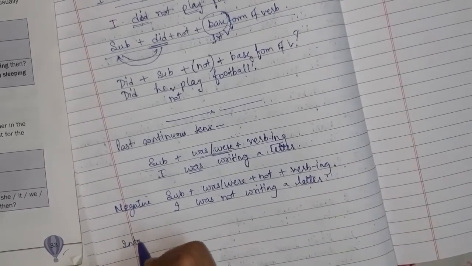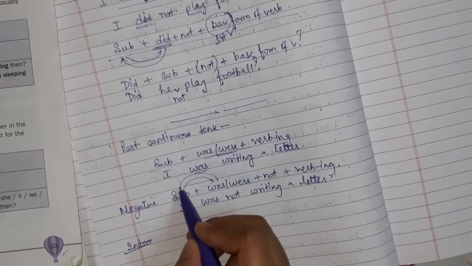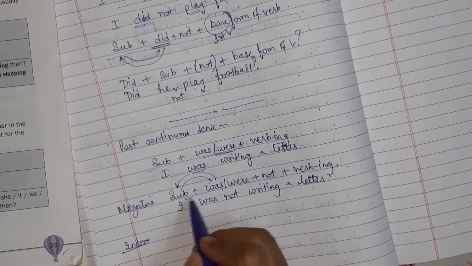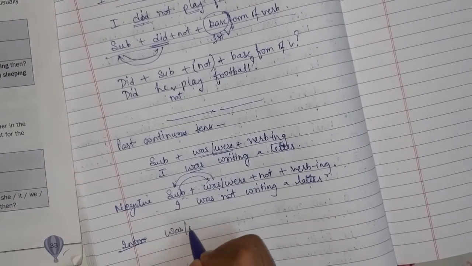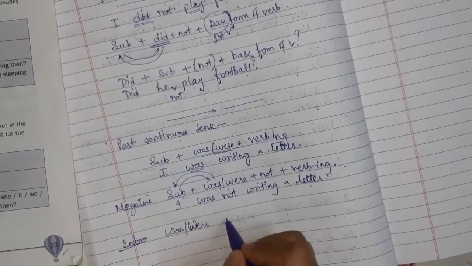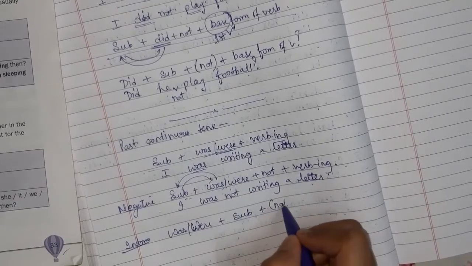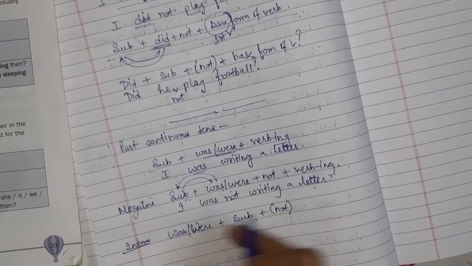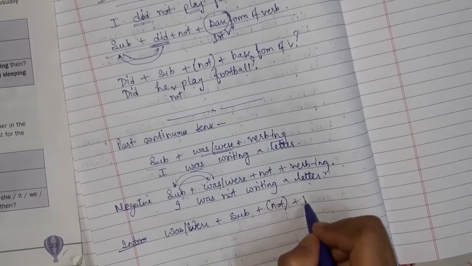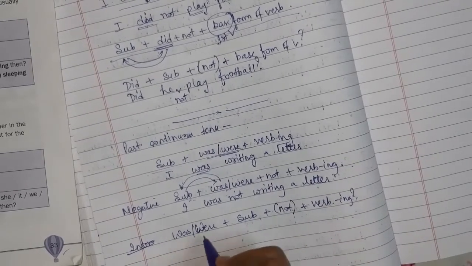Interrogative is all the same. In an interrogative sentence, just change the subject and was or were. Change the place of these two things, subject and auxiliary verb, and your question is ready. So was or were, then subject, and if the sentence is negative, if the question is negative, not will come here. Not will not go with this, okay. It will remain in its own place, and the verb will be in ing form, and the question is ready.